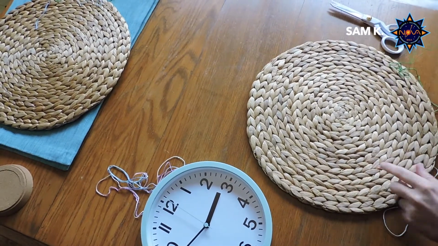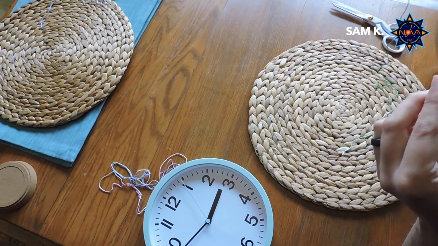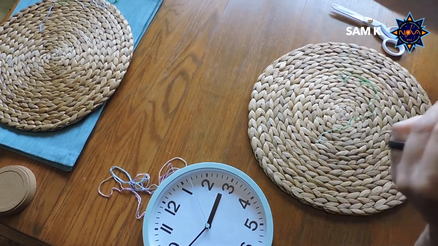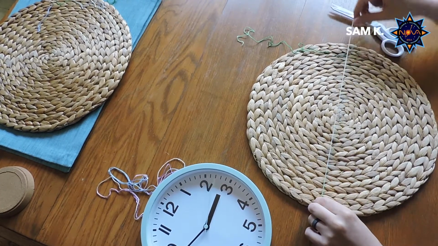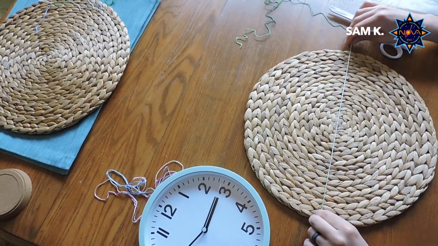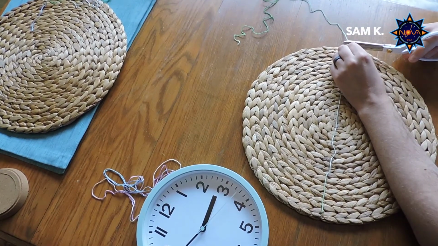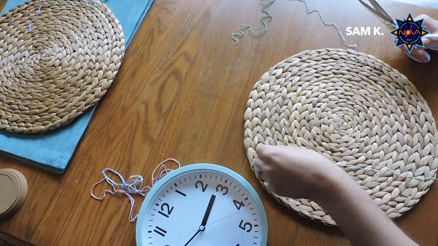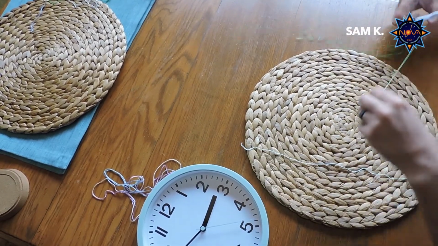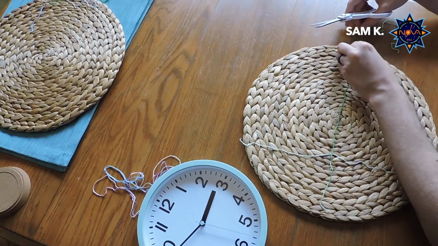So now let's take this string, which is the length of the circumference, and basically see how many diameters we can fit in there. So let's go ahead and measure our first diameter. Looks like we're going to at least get one. Yep, so one diameter. And, oh, yep, 2.